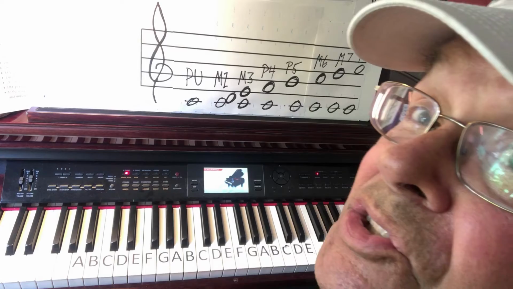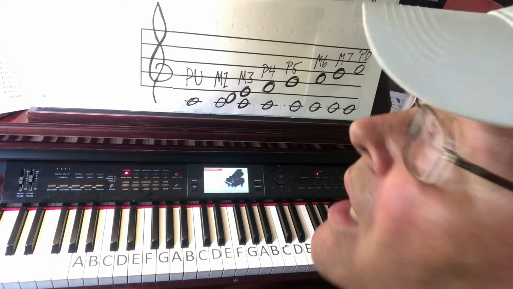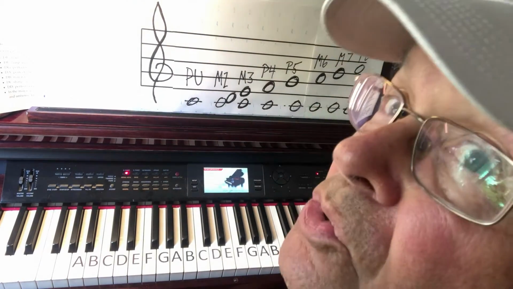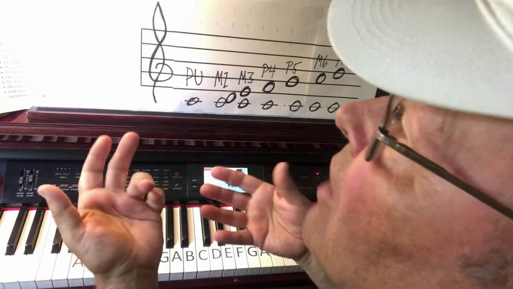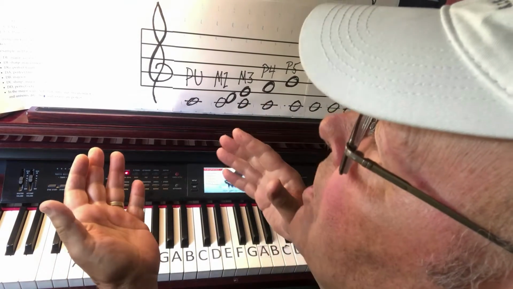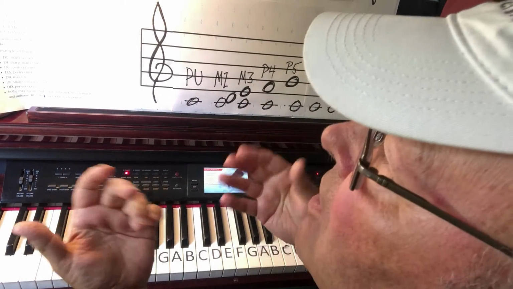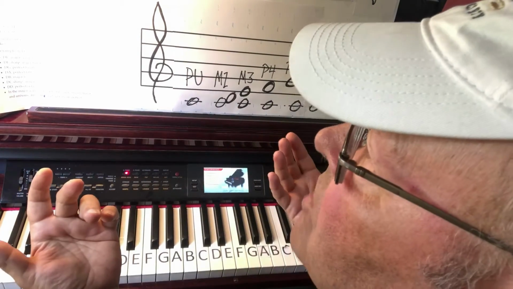Building on our knowledge of major scales, we can now move on to intervals. Intervals are how we describe the pitch distance between notes. And we've already explored intervals in our warm-ups last semester.